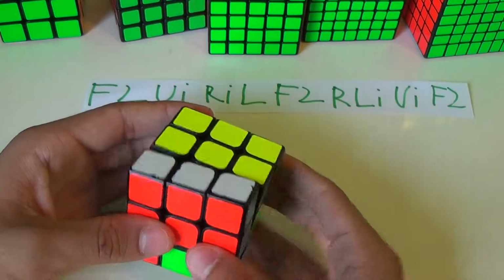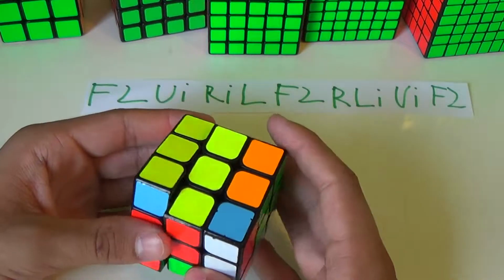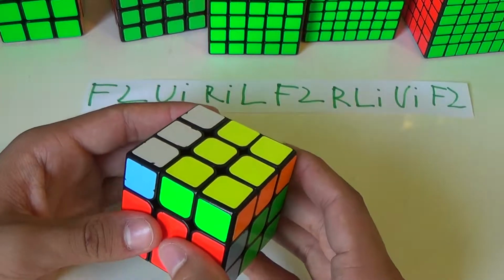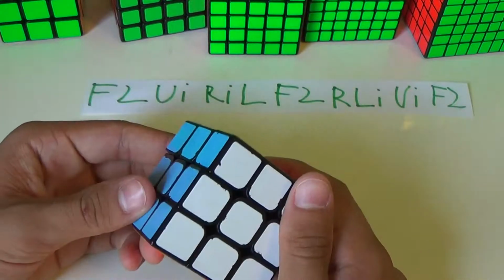Let's try it on this cube. F2, UI, RI, L, F2, R, LI, UI, F2. Only took one time that time.